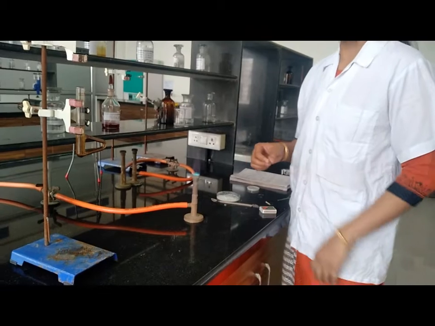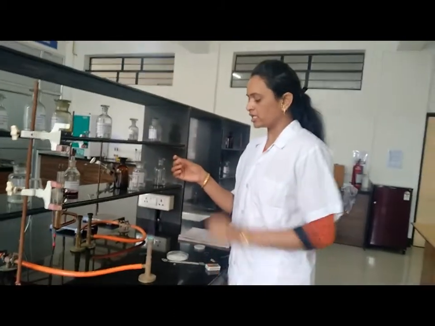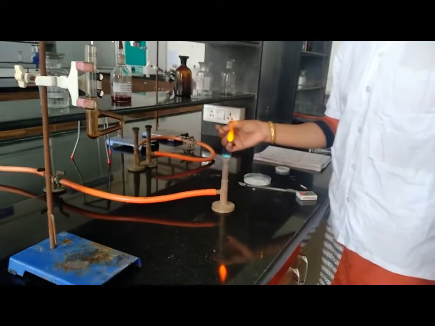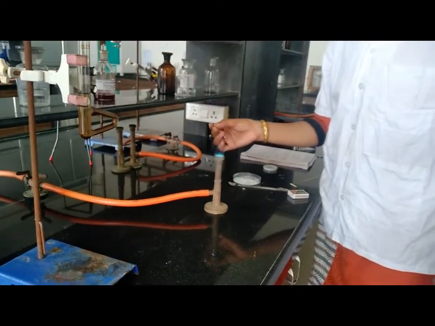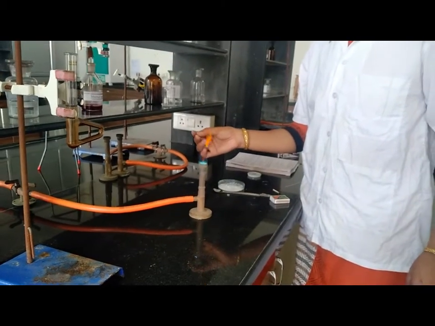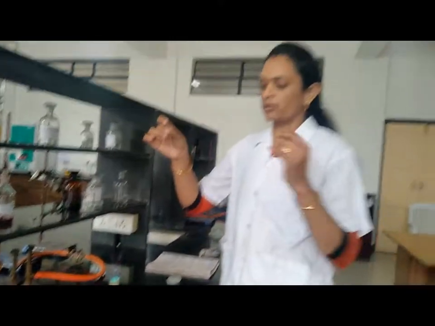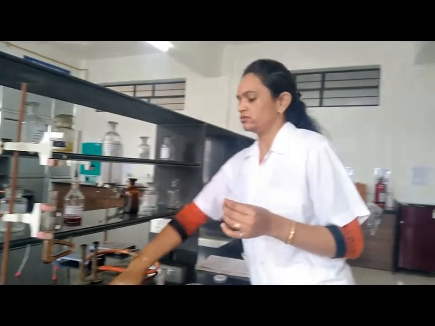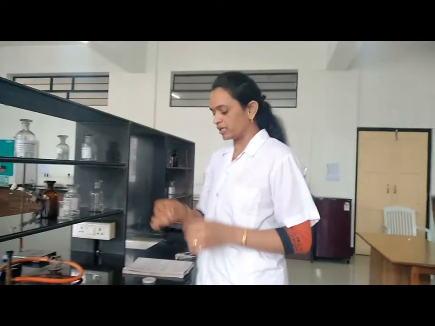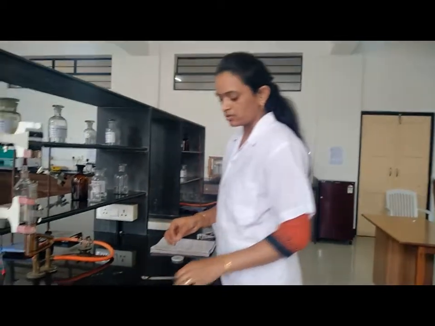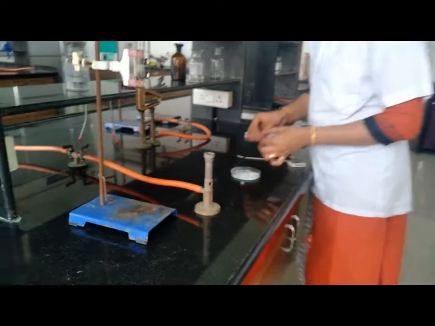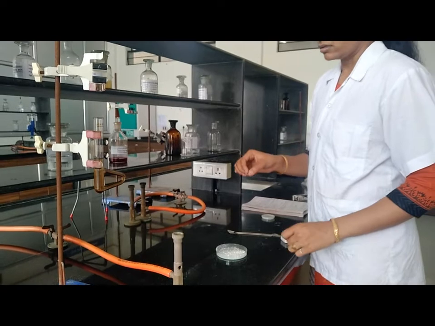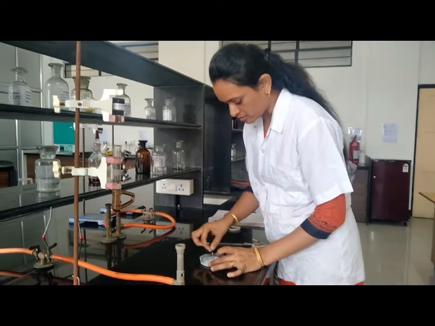Let's start with the procedure. First of all, take a capillary and seal one end on the flame like this. And into this sealed capillary, we have to put the sample for which we have to determine the melting point. This is our sample, an organic solid compound, and we have to put the sample in this capillary.